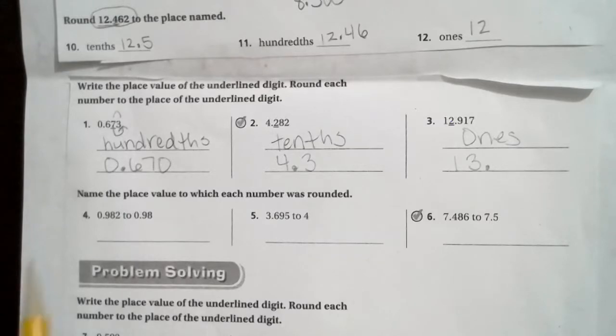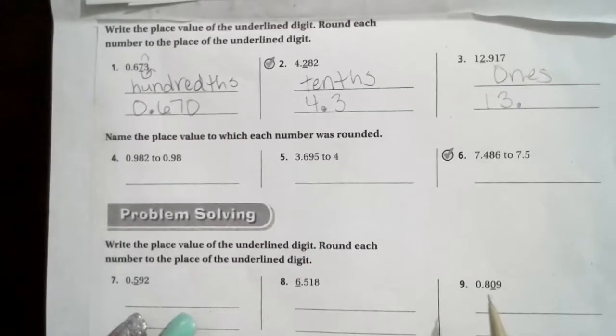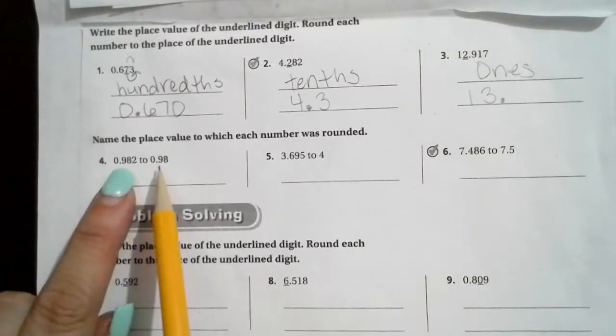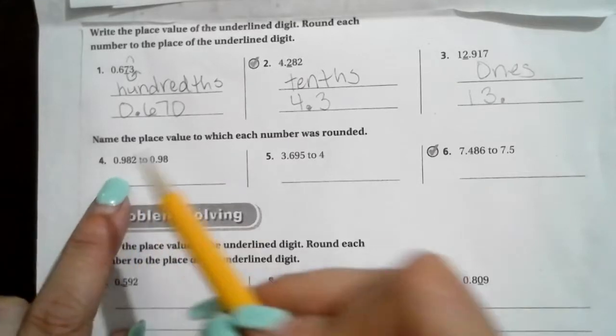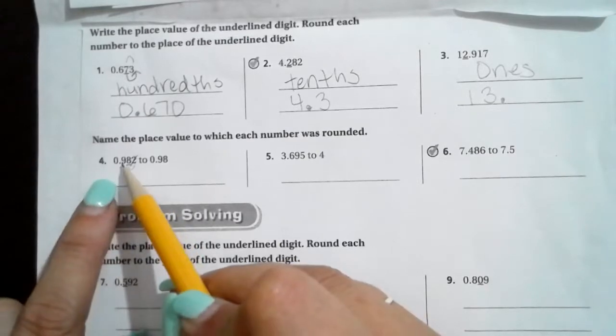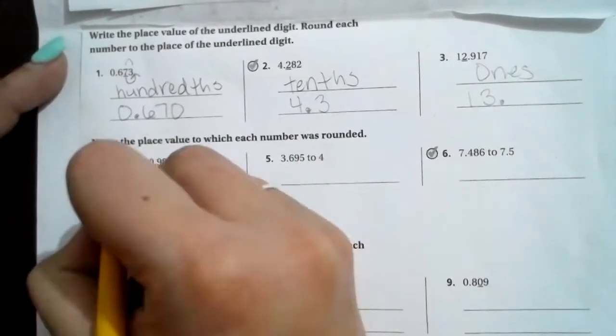That's okay. Name the place value to which each number was rounded. So they've already rounded, and they want to know, where did they round? Well, here was the number, and it turned into 0.98. Well, it looks like all they did was drop off this 2. So to do that, they left the 8 alone. So they rounded it in the, well, that's tenths, hundredths place.